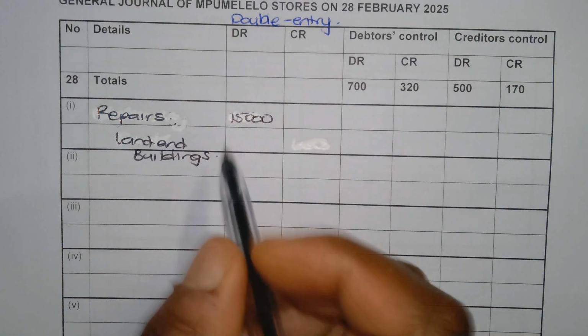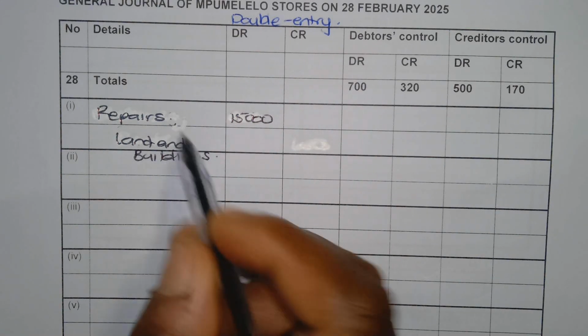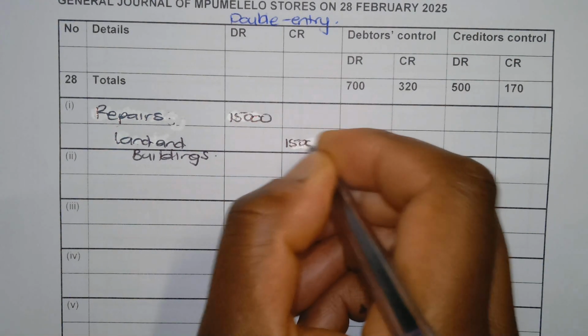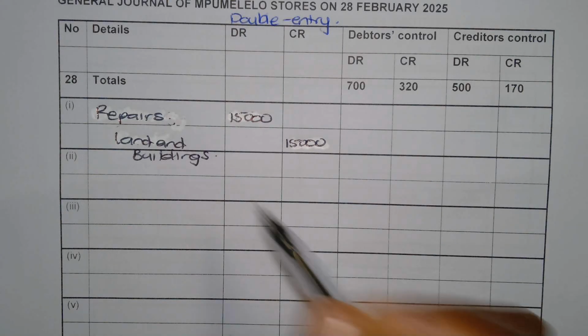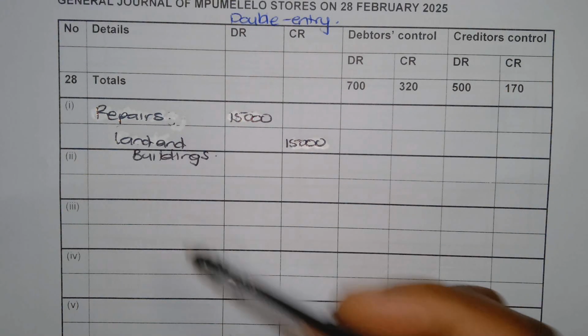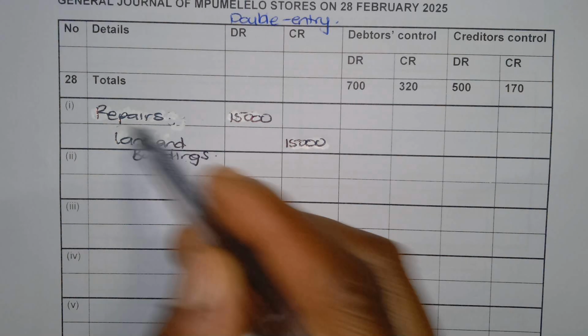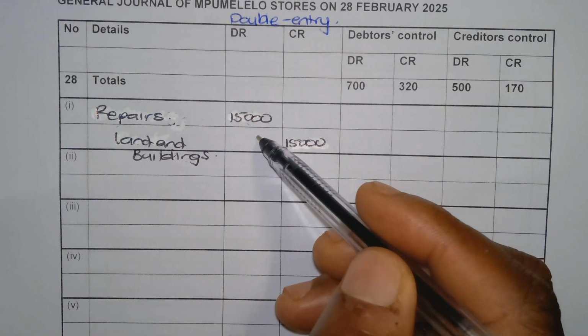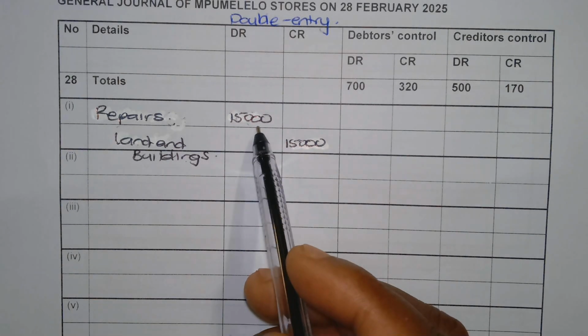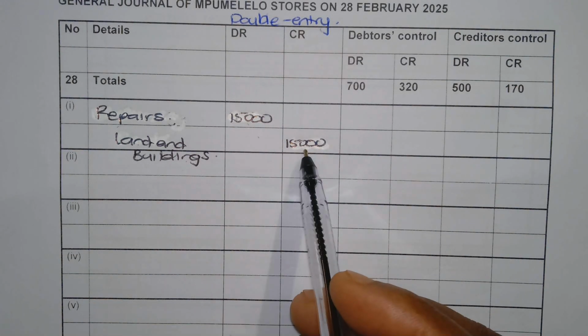But as long as the examiner can see how you wrote it, then it will be simple for them to see that, okay, these two go along together. So this I've written on the debit side. Remember, I told you this is the account debited, and then this is the account credited.